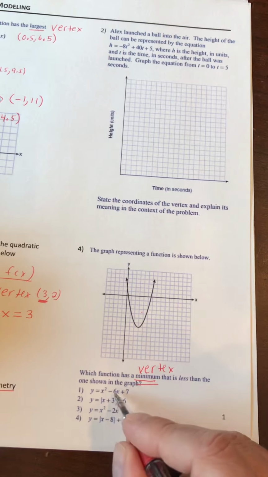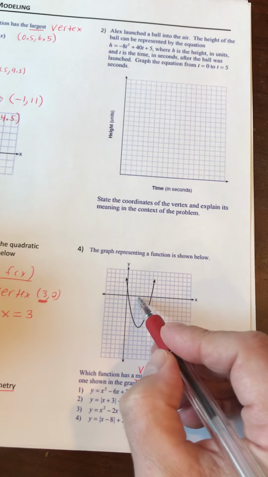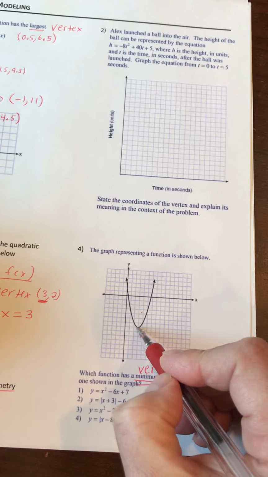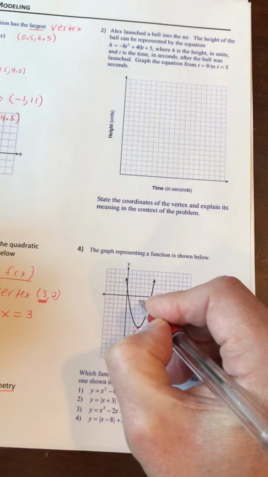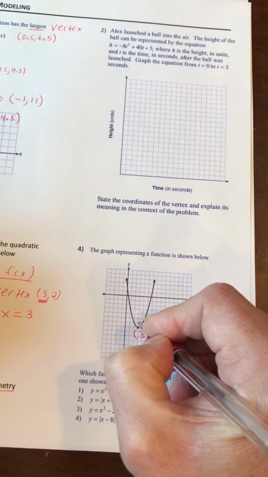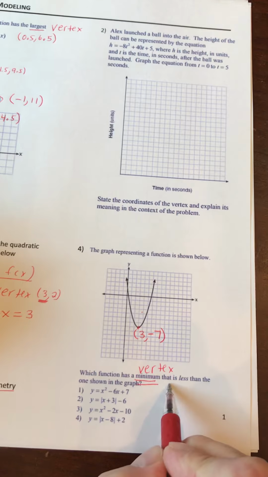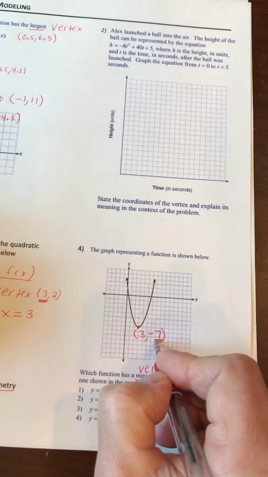So what I'm going to do is graph each one of these functions and find the vertex. The one on the graph, I'm going to pull off the graph. So if I look, this is over 1, 2, 3, and it's down 1, 2, 3, 4, 5, 6, 7. So I'm trying to find out which one of these has a vertex that has a y value lower than -7, because they want a minimum that is less than that. One by one, we're going to graph these equations.